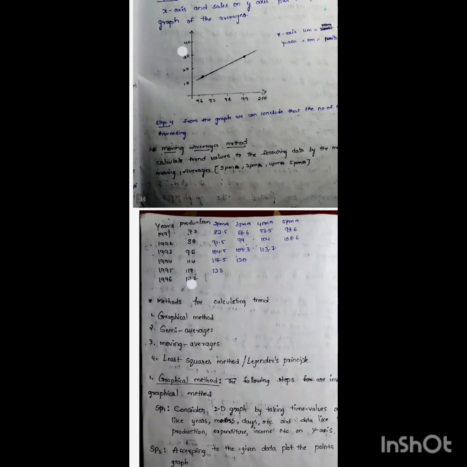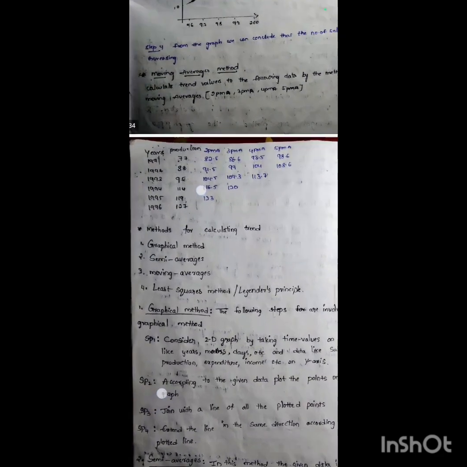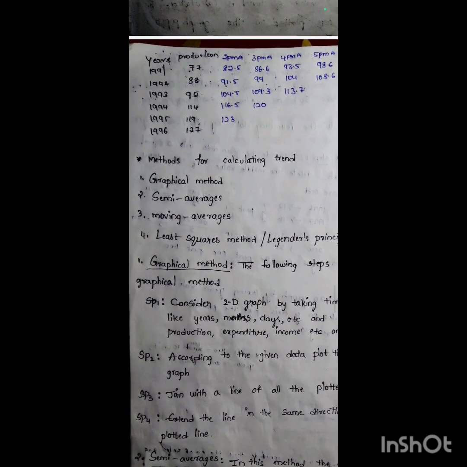These methods have some difficulties in knowing about the data. According to that we can use another method to calculate the trend values, that is the least squares method, which is also called Legendre's principle.